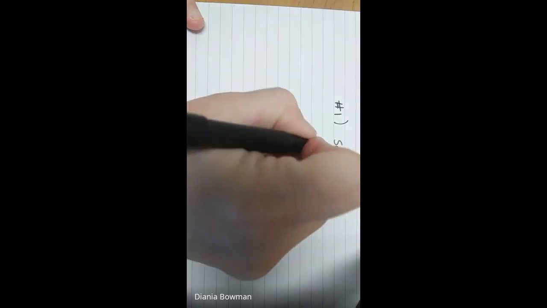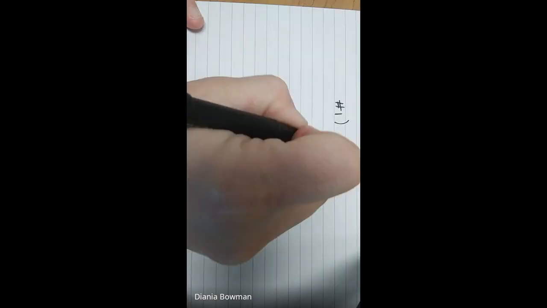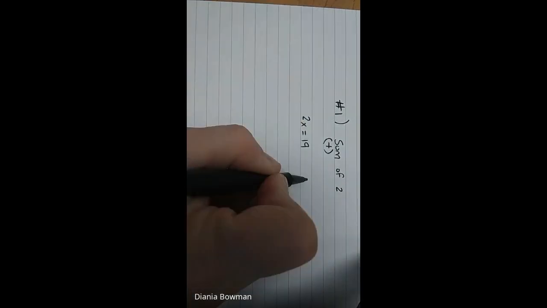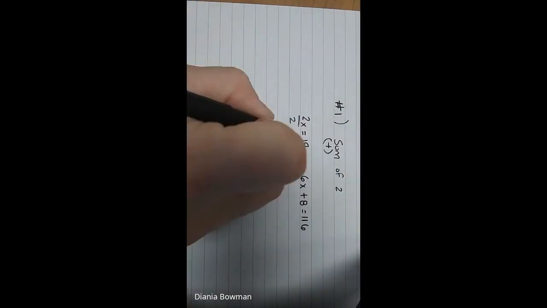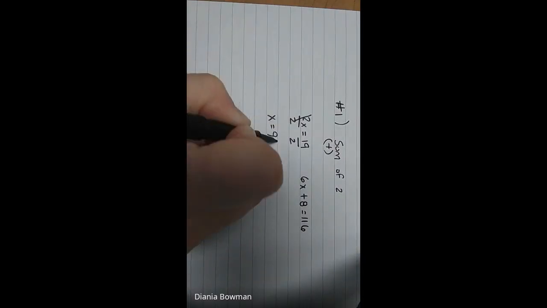Number one says, what is the sum of the solutions of the two equations below? So I'm going to make myself a note. Sum of the two. Sum means to add. So first I'm going to solve these two equations. I have 2x equals 19, and I have 6x plus 8 equals 116. So I'm going to divide both sides by 2 on this one. X is equal to 9.5.